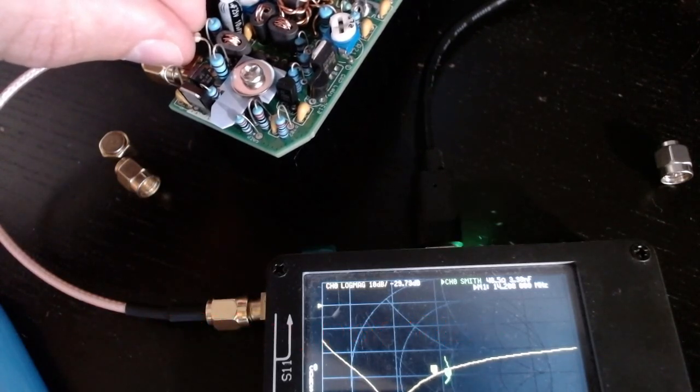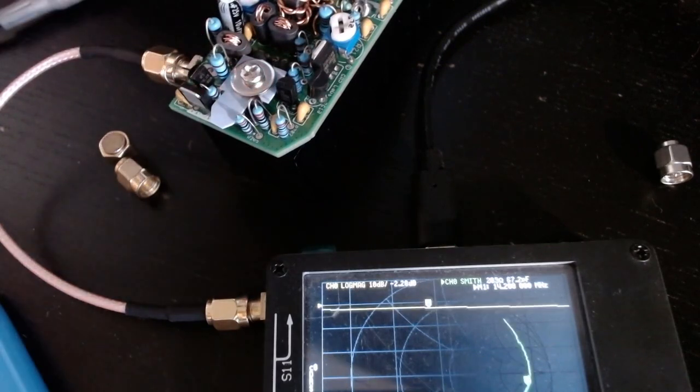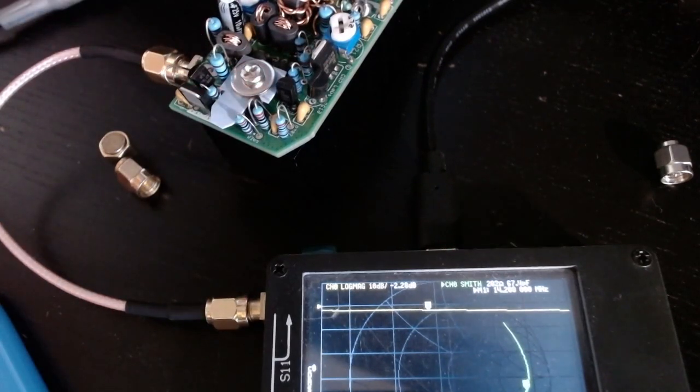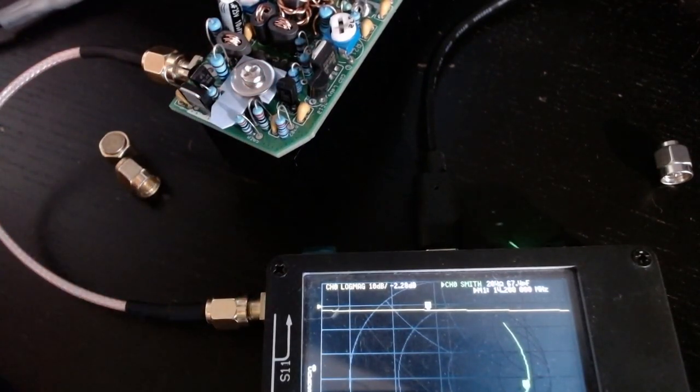So the situation is greatly improved for sure. Of course, this will have some consequences that I will have to check. So let me remove the resistor. Anyway, that's a way to fix the problem.